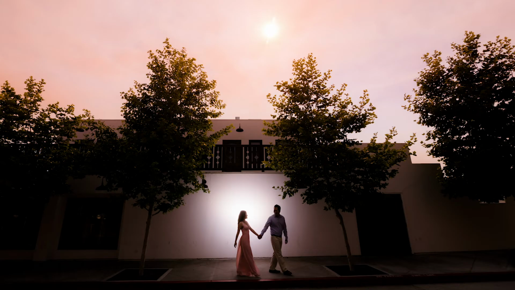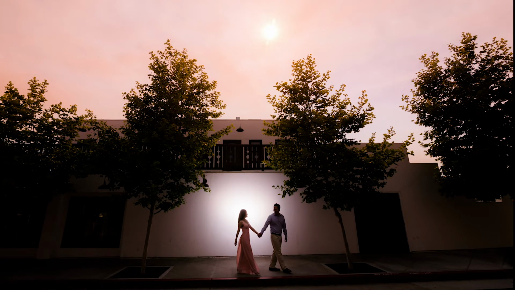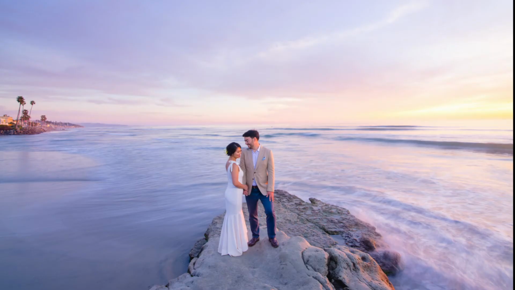I tend to put my composition where I put the subject in the bottom third, so it will be a little bit more in proportion, especially if I'm a little bit further away from them. And if it makes their legs look a little bit longer, I don't think it's the end of the world.